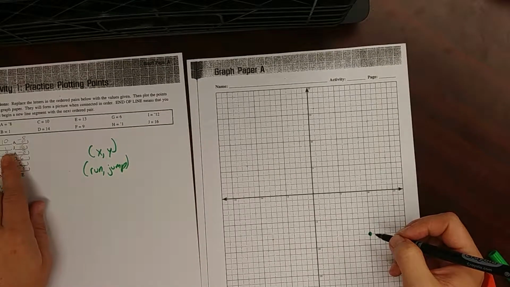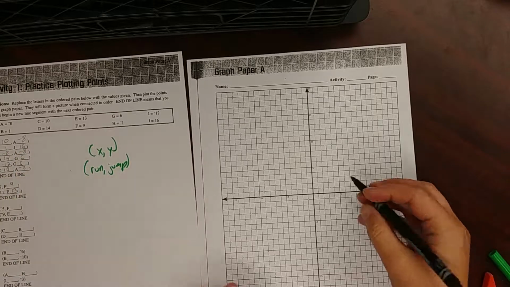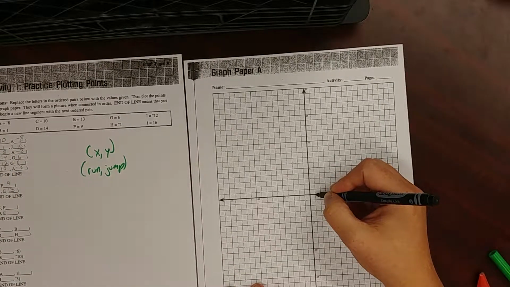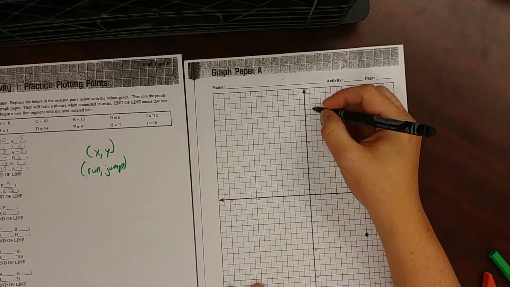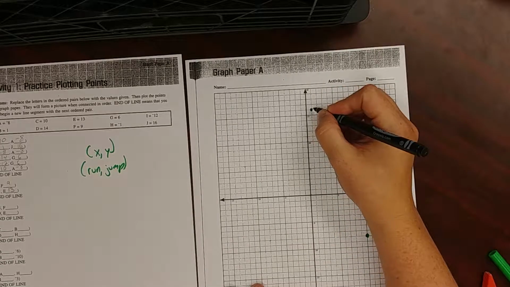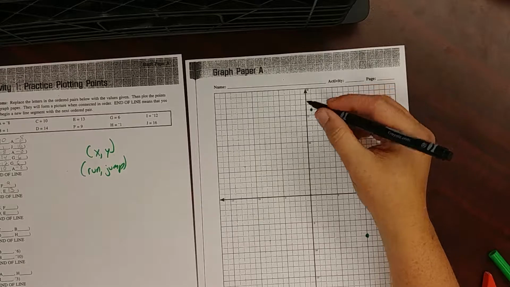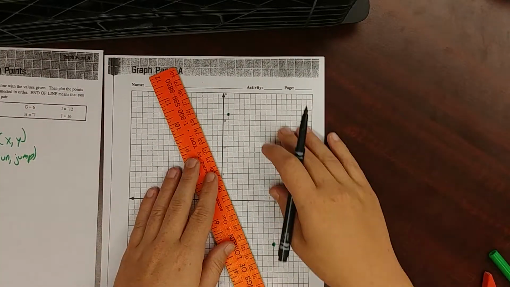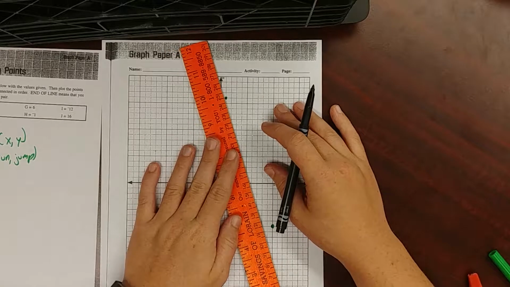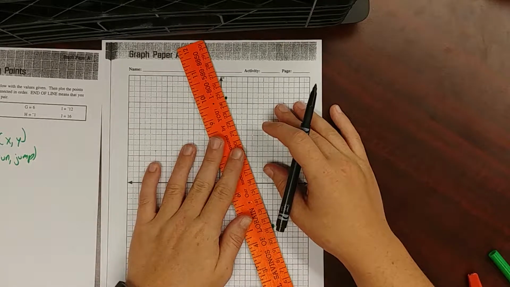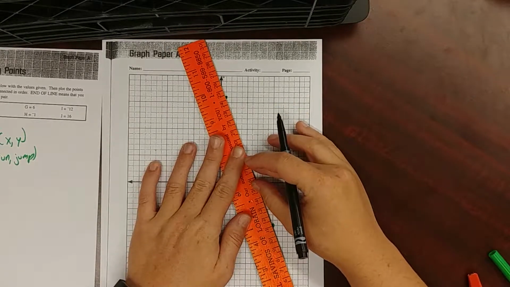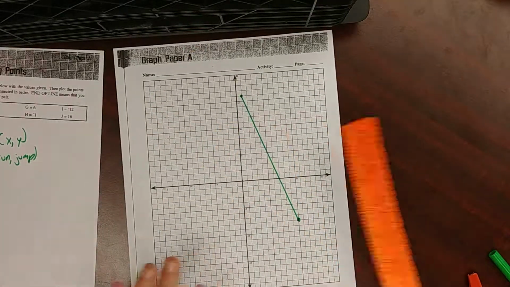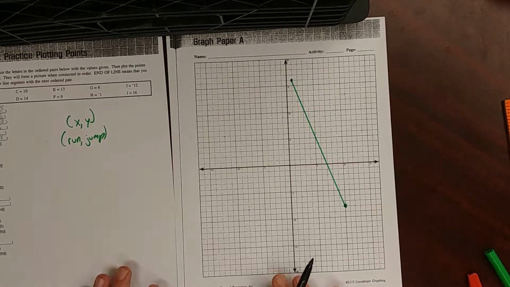My next point says 1, 16. Go to the coordinate grid, go over to run 1, jump 16. It's going to put me all the way up here. Look, I have 2 points. Now's the time when I use the ruler. And I'm going to use this ruler to connect up the first dot to the second dot. And if I don't use the ruler, it's not going to look nearly as pretty. And it's not going to make nearly as much sense.